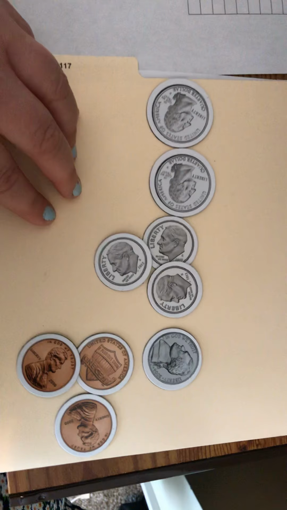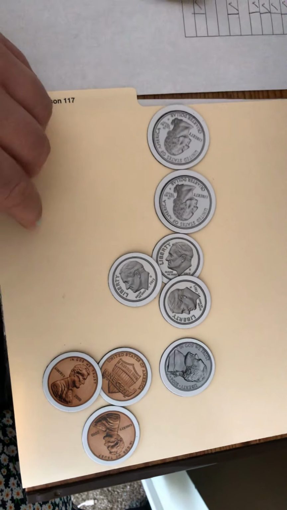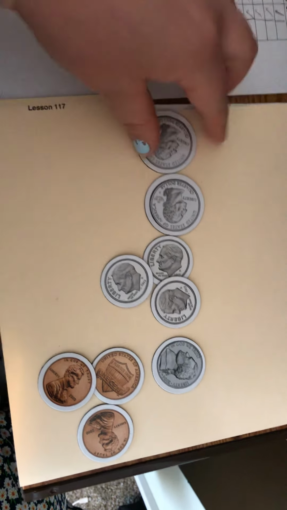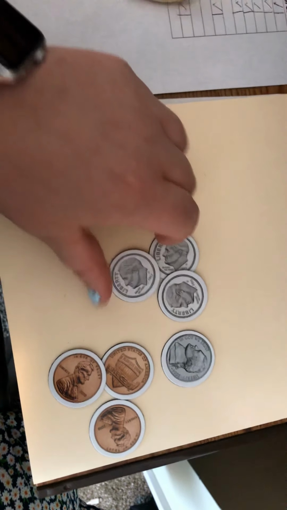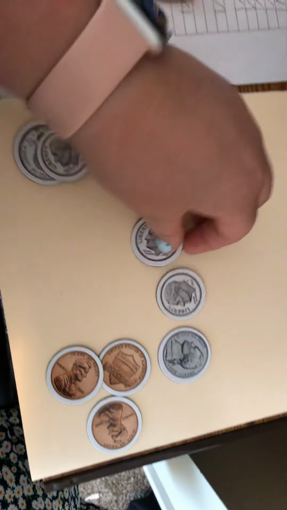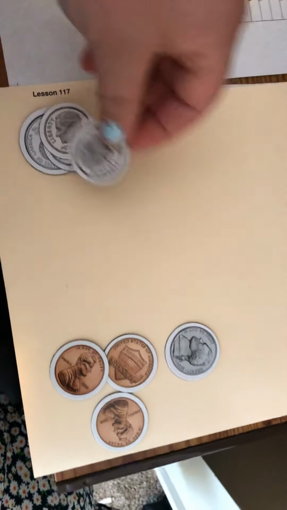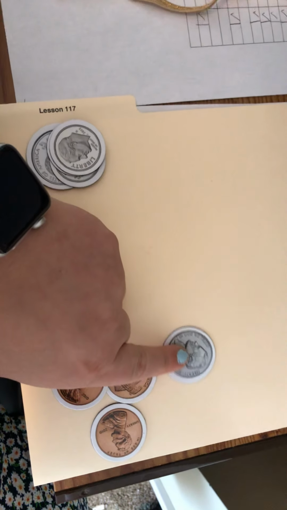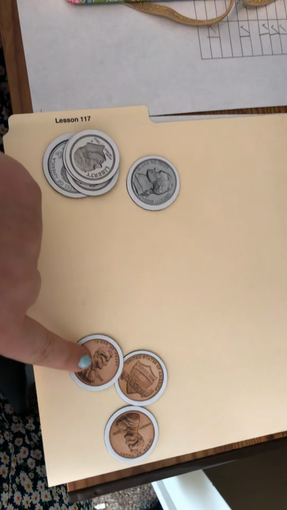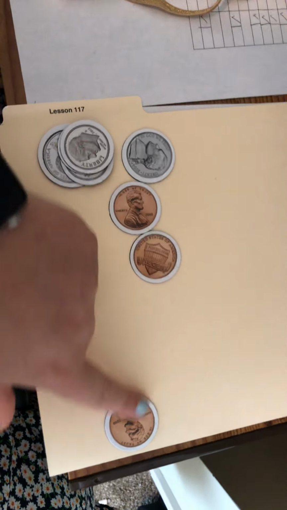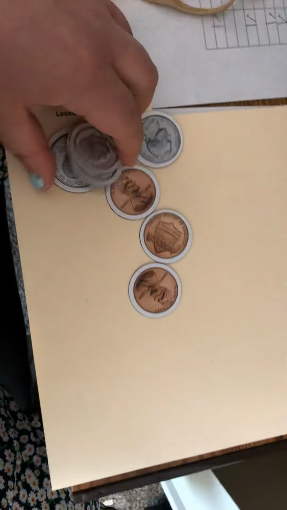All right, let's count. Remember, we always count with the biggest coins first. So we're going to start with our quarters. Count with me. 25, 50. Now count by tens. 60, 70, 80. Now by fives. 85. Yep, by ones. 86, 87, 88. 88 cents.